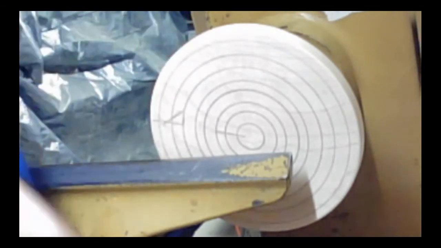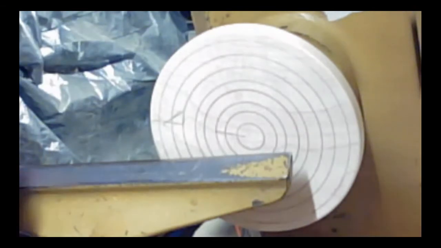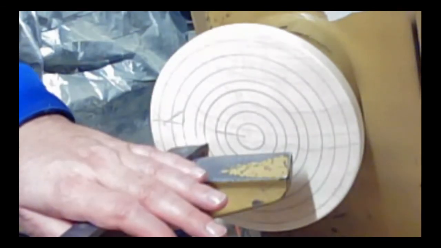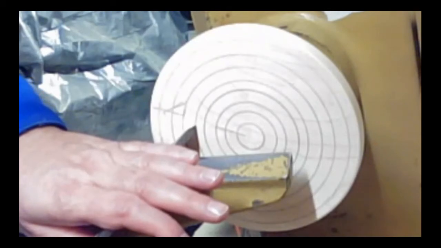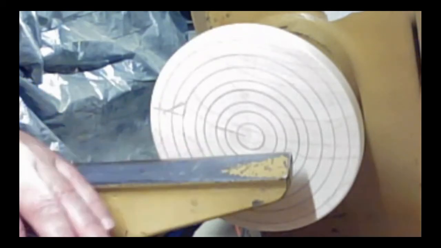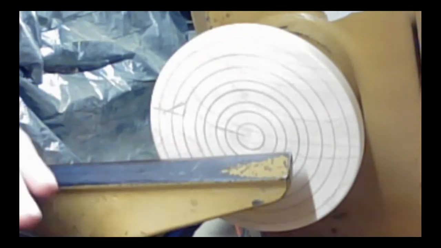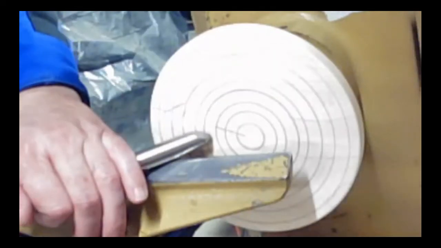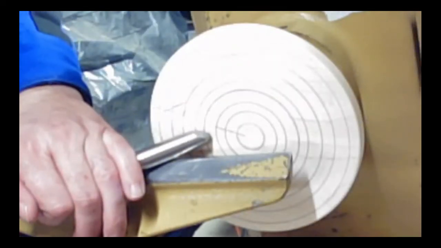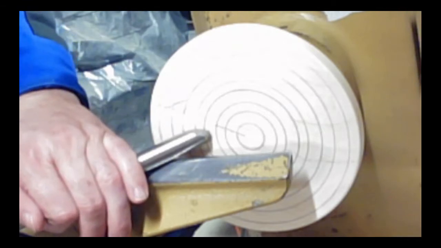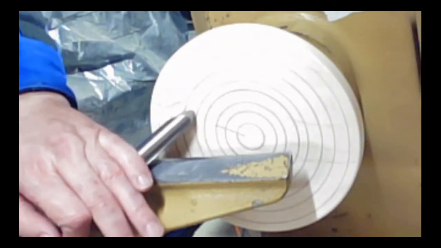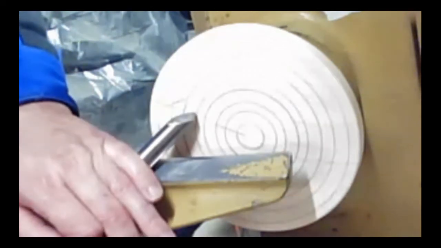So if I'm going straight in and rolling it, then I'm scraping. If I use my deep fluted bowl gouge and do the same thing, straight in, I'm still scraping. If I'm now shear scraping here and I roll the tool this way, I begin to cut.